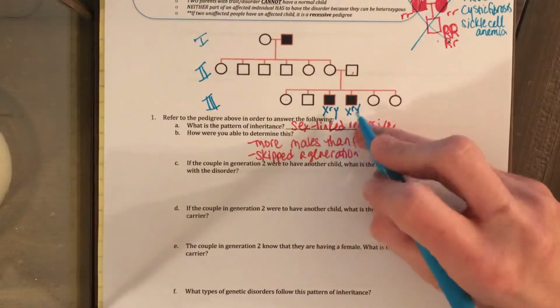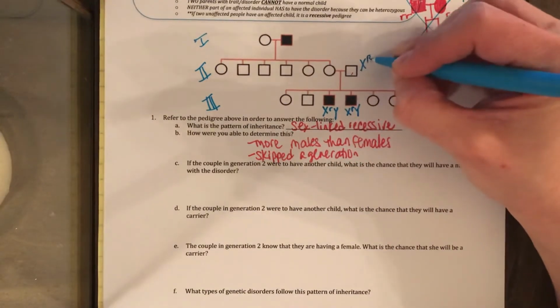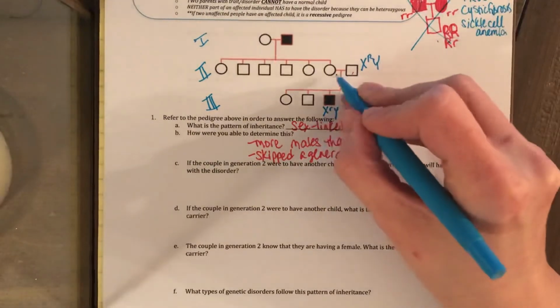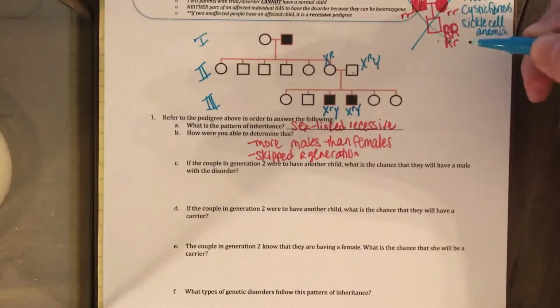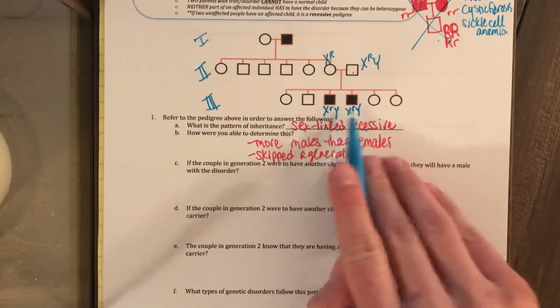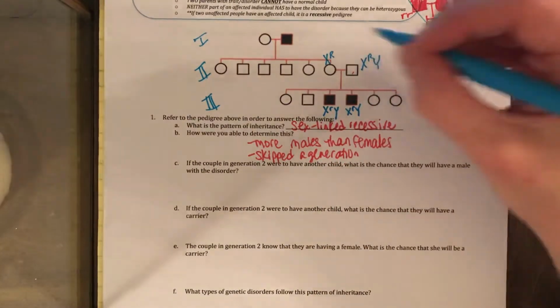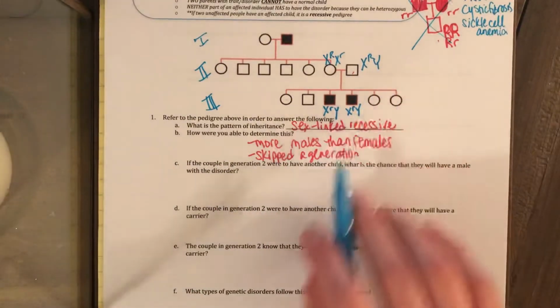So these two males have the condition. This male does not have the condition or the trait, so he's X capital R, Y. This female does not have the condition, so we know she must have a dominant allele. Now we need to determine the other one. In order to have two sons that have the allele, it has to come not from the father, but from the mother. So here's the couple in generation 2.